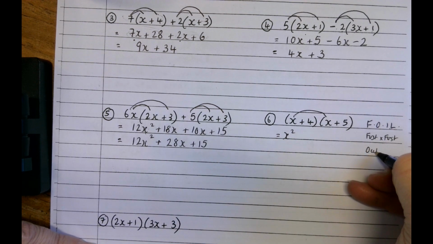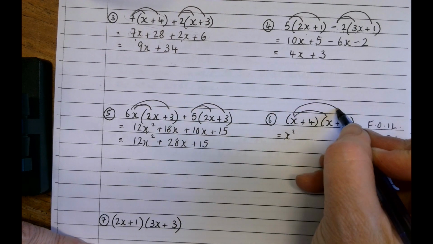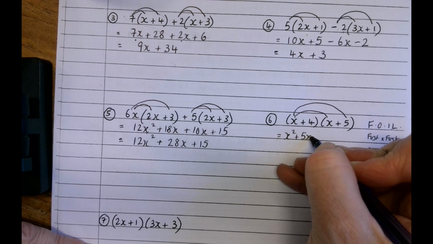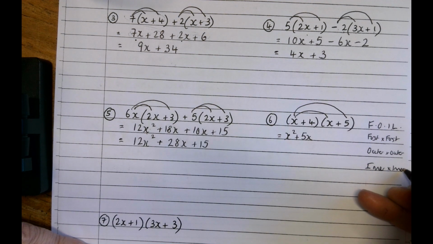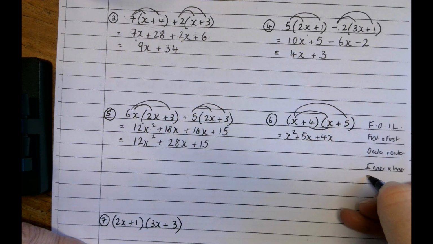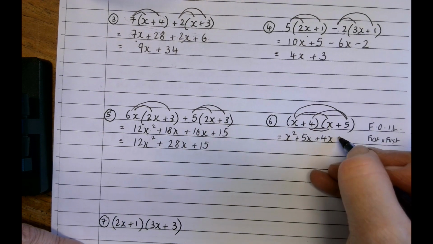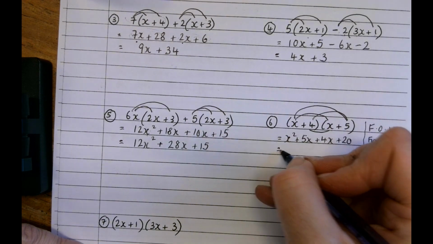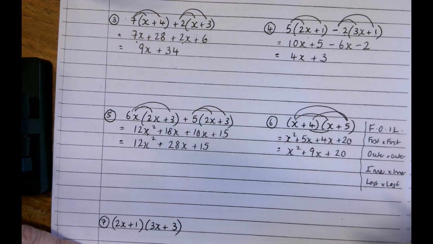O stands for outer by outer. Outer is this one, by outer is that one, the two on the edges. I stands for inner by inner, the two in the middle, 4 by x. And L stands for last by last, 4 by 5, which is 20. Okay. X squared plus 9x plus 20.